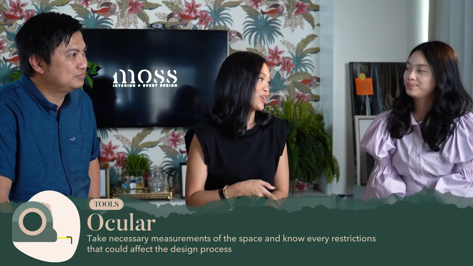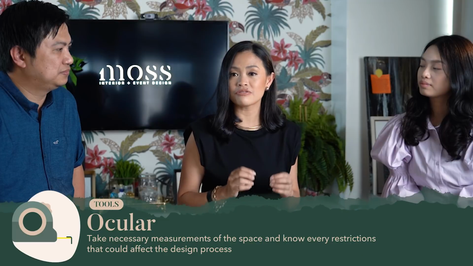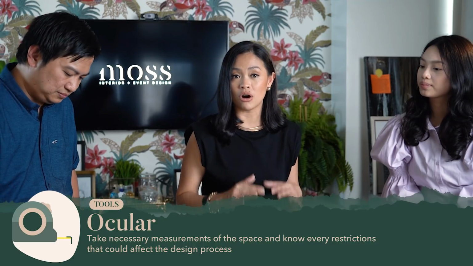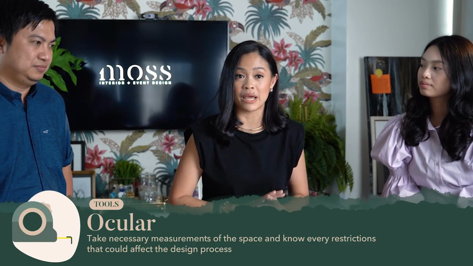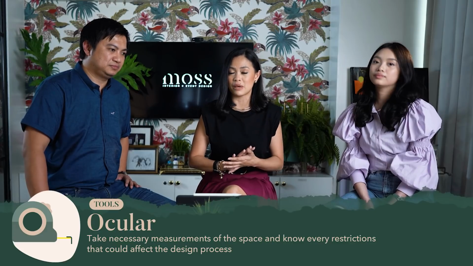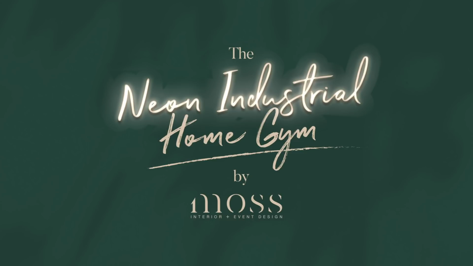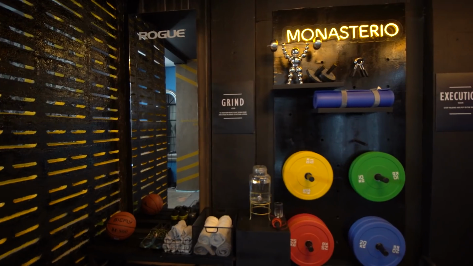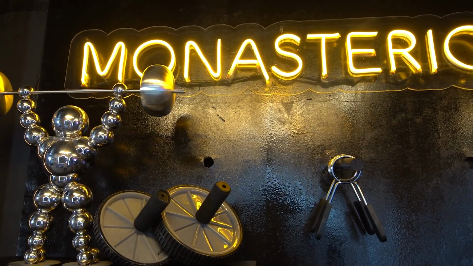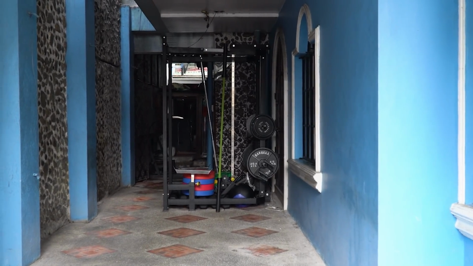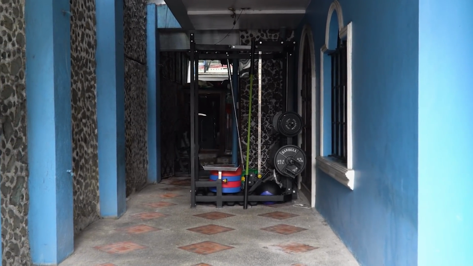The third client briefing tool is actually site inspection or ocular. It's very, very important from take-off pa lang to know already the space and the restrictions of the space. So, for Derek's, remember when we saw the photo and it was a garage that needed to be converted into a home gym.